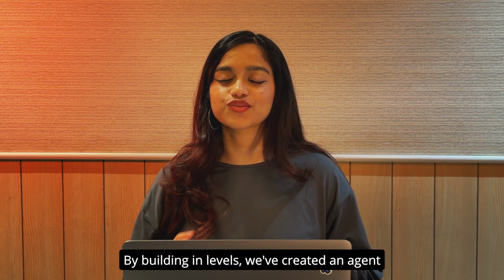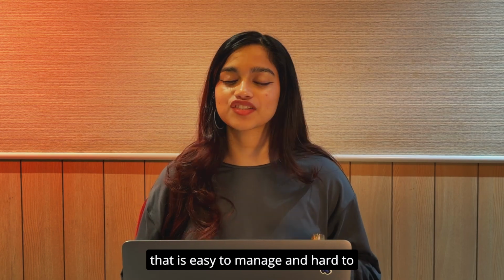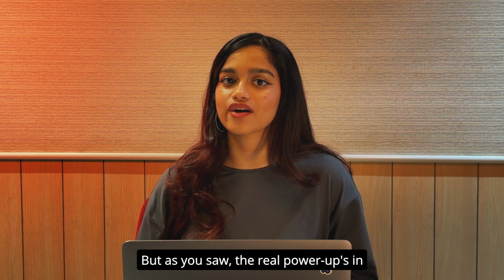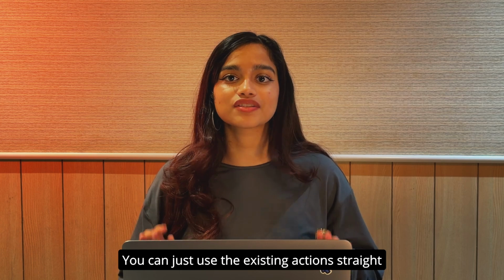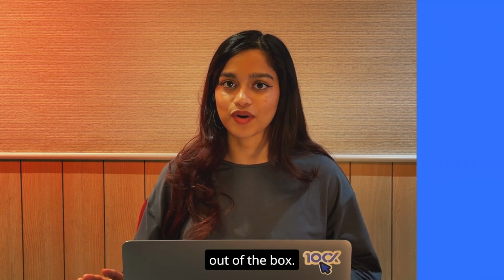By building in levels, we've created an agent that is easy to manage and hard to break. But as you saw, the real power is in network memory. You don't have to place every brick from scratch. You can just use the existing actions straight out of the box.